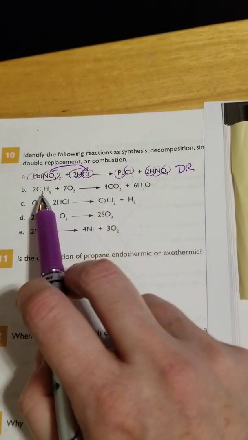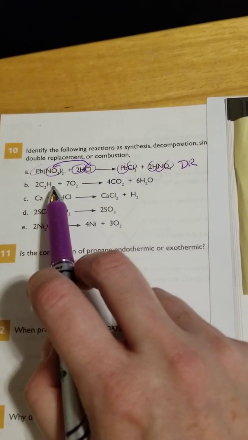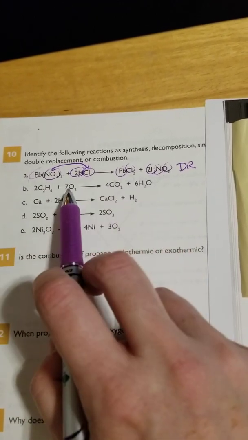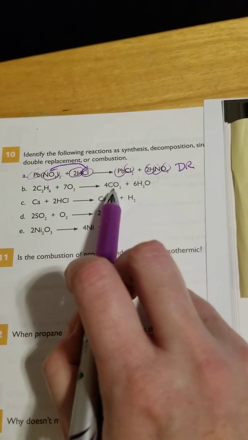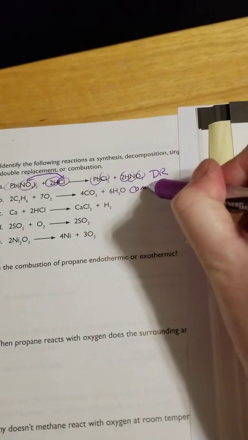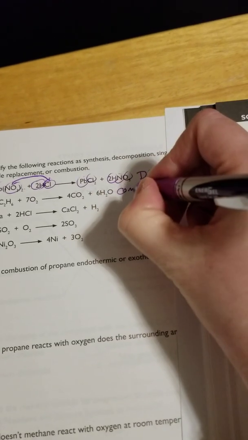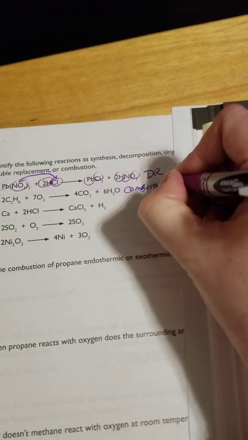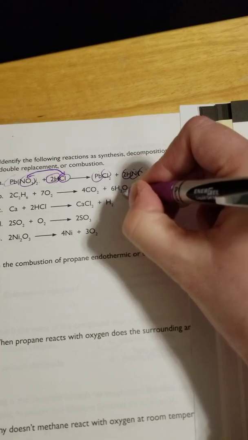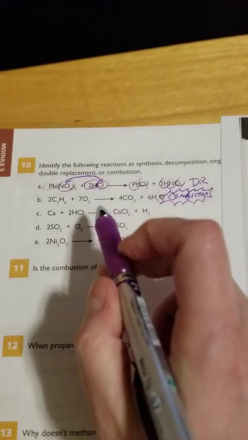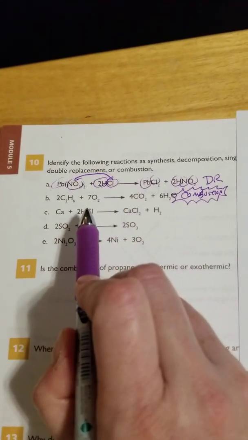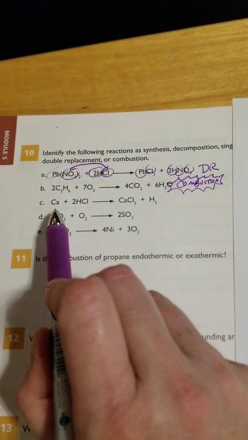And when we have a hydrocarbon on one side, on the reactant side, carbon dioxide and water on the other side, what do we have? Oh, my pen broke. Combustion. Woo! All right, combustion. All right, next one.